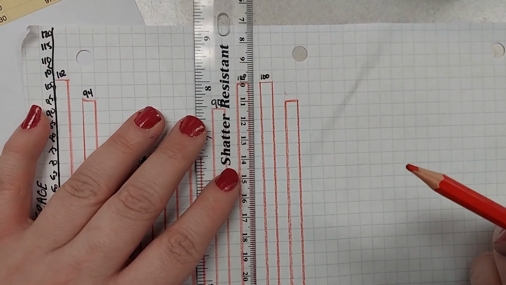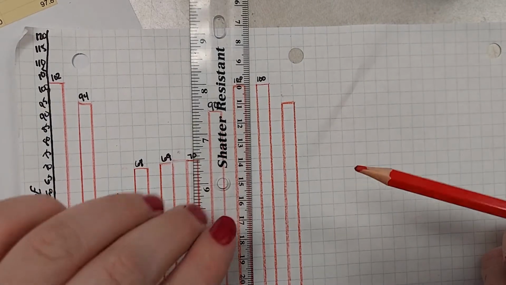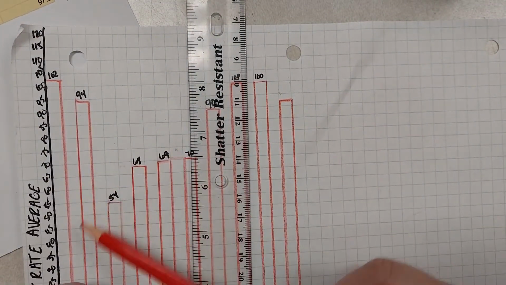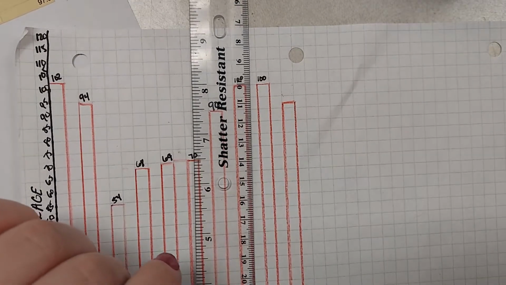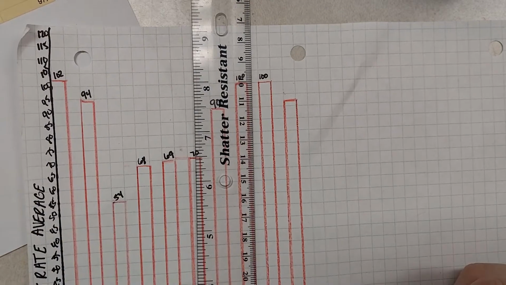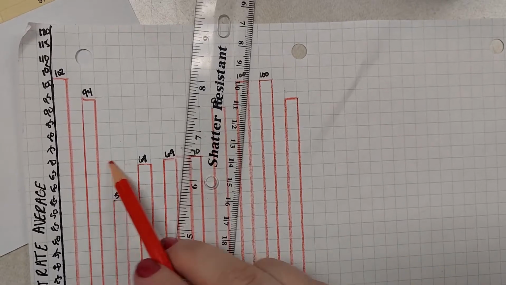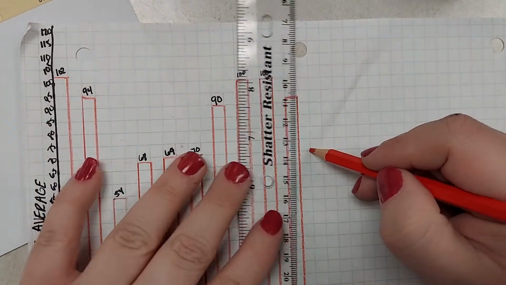This one's just barely sharp enough for me to get those clean lines, but I'm not too worried about it right now because I'm almost done, and then also I'll be coloring with this, and it won't matter if it's a little dull. All right, so for participant 11, we have a heart rate of 70. So we go across here and map it here.